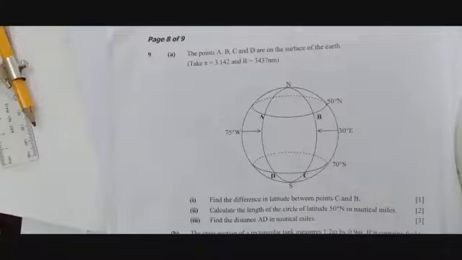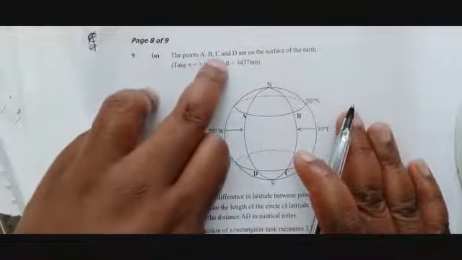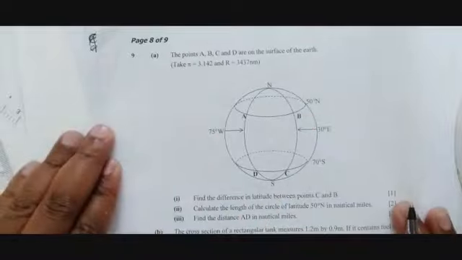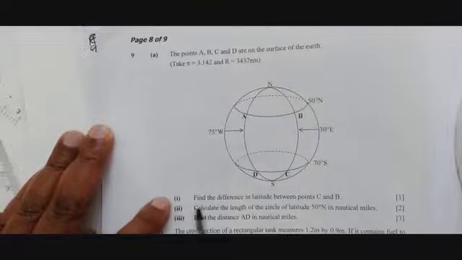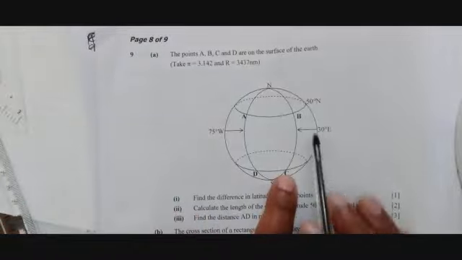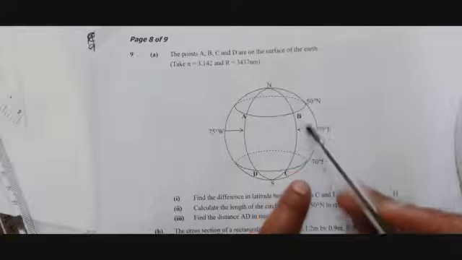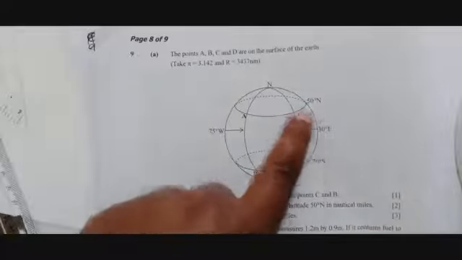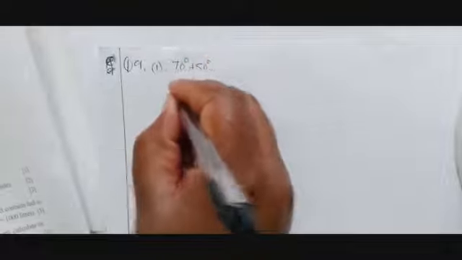Let's deal with question 9. Okay, this is question 9 now. A. The points A, B, C, and D are on the surface of the earth, as we are able to see. I'm pretty sure it's very clear. All right. Roman numeral 1. Find the difference in latitudes between points C and B. C and B are on different sides of the equator. So if the points are on different sides of the equator, you find the difference by adding them. So say 70 plus 50. All right, and that is our answer. 70 degrees plus 50 degrees. What do we get? 120 degrees.